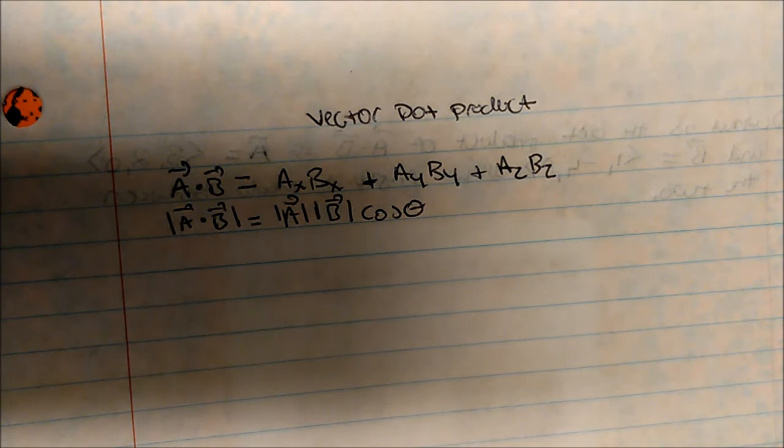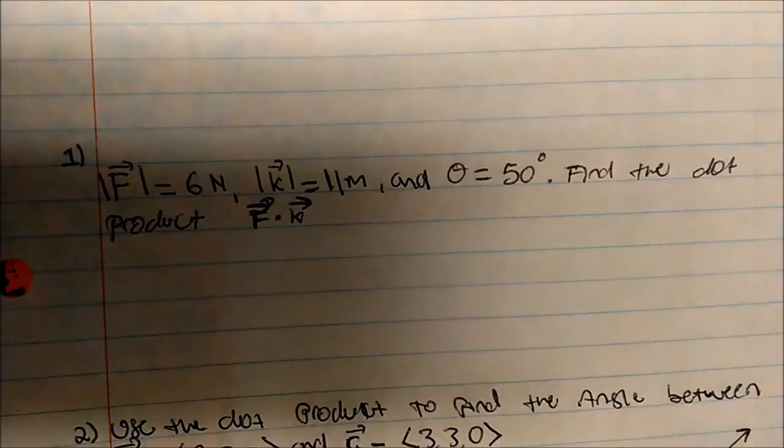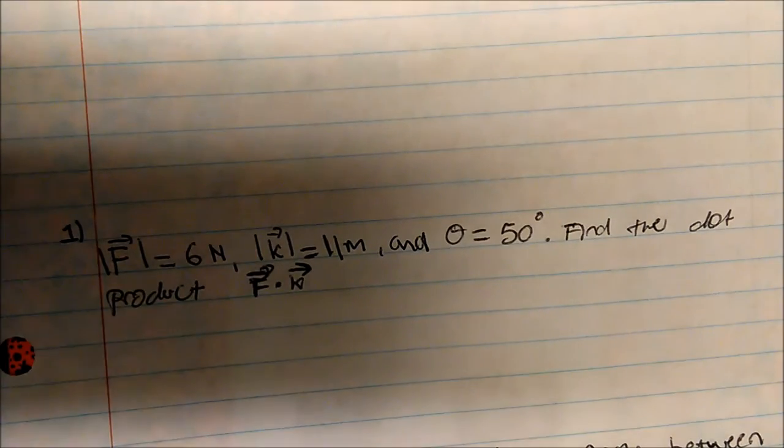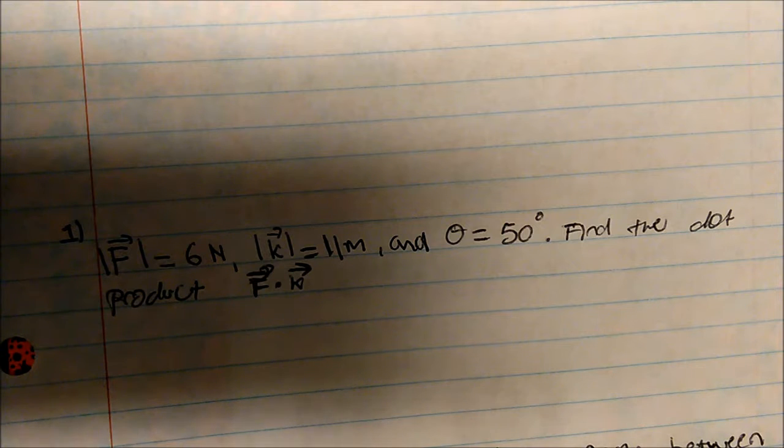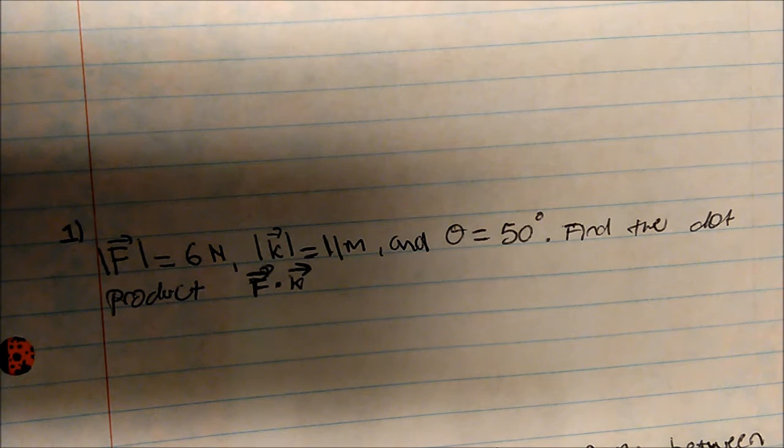So maybe let's look at some problems to kind of get the idea here. What if I have this problem here? I have the force is equal to 6 newtons and we have some arbitrary vector K is equal to 11 meters. Okay, and theta is 50 degrees. Find the dot product. Well, in this case, we can only find the magnitude, right? We can't find the full dot product because we're only given the magnitude. And so essentially the dot product is essentially the magnitude, to be honest with you.